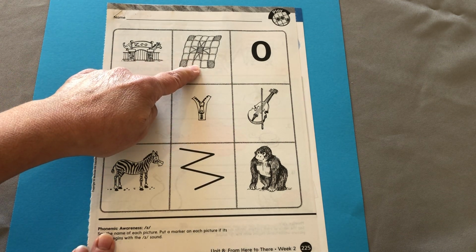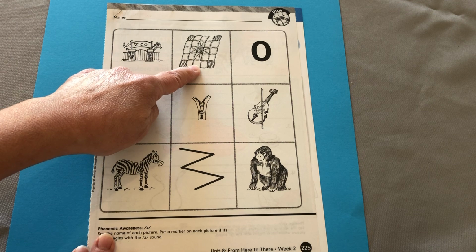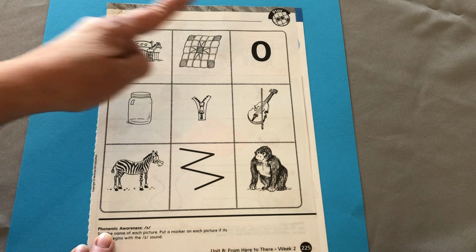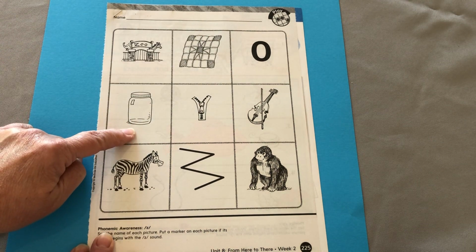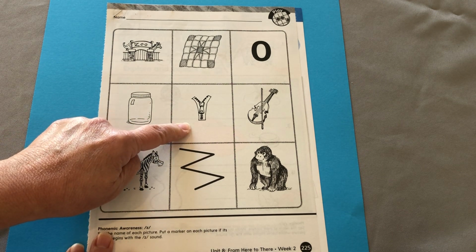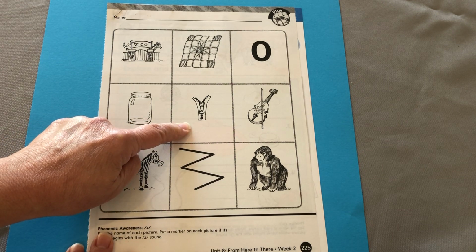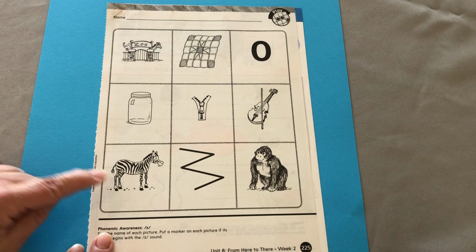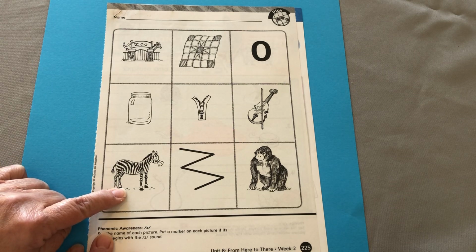Quilt. Zero. Jar. Zipper. Violin. Zebra.